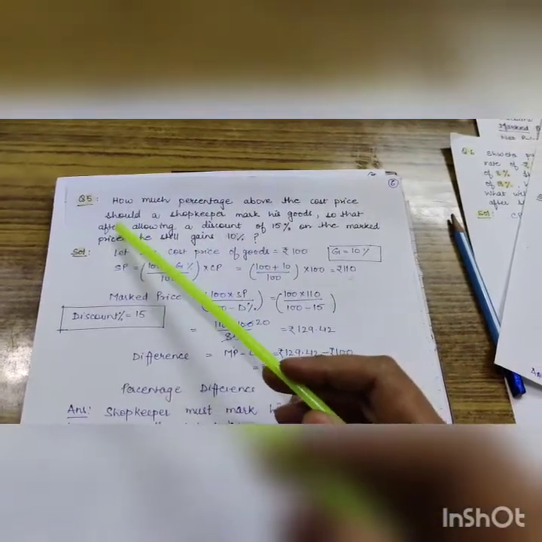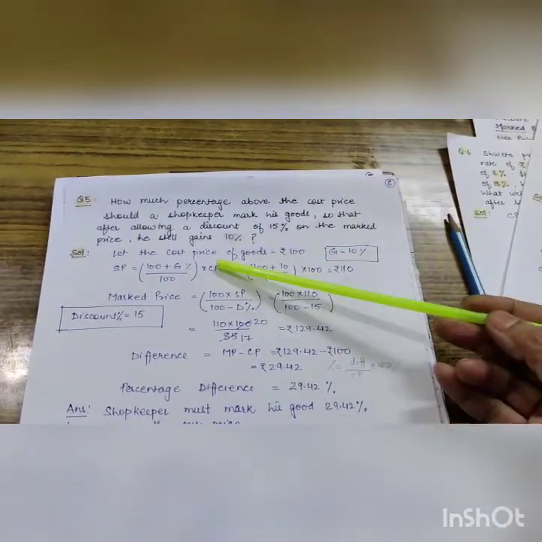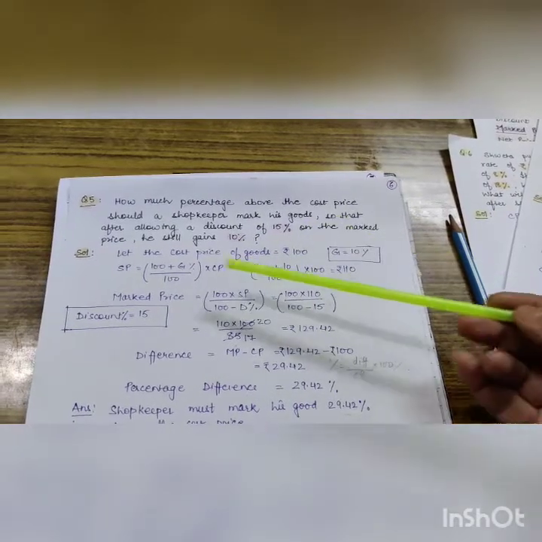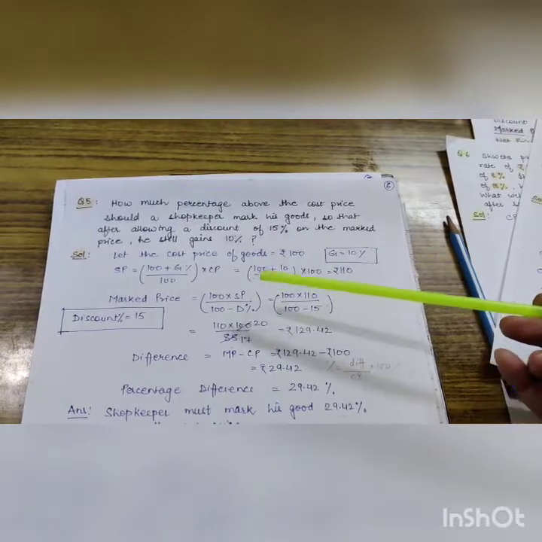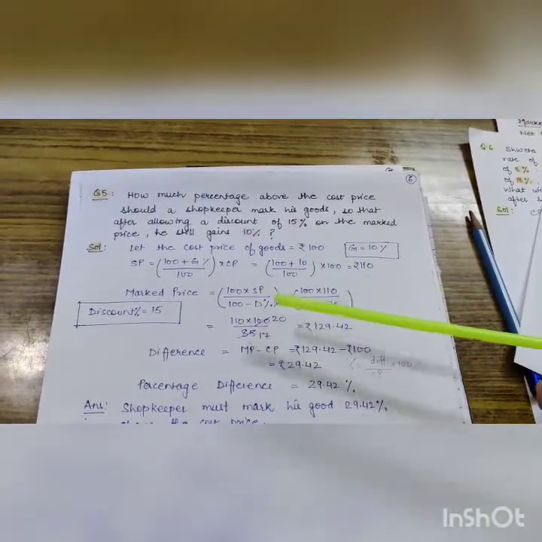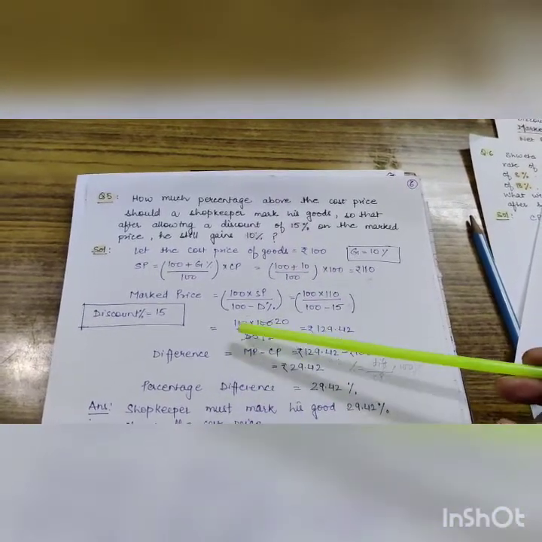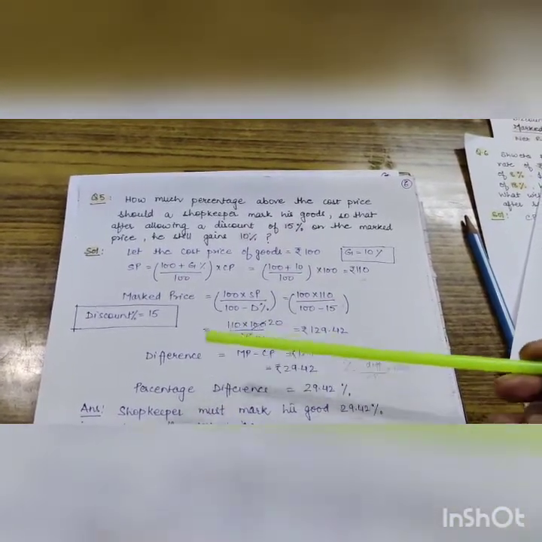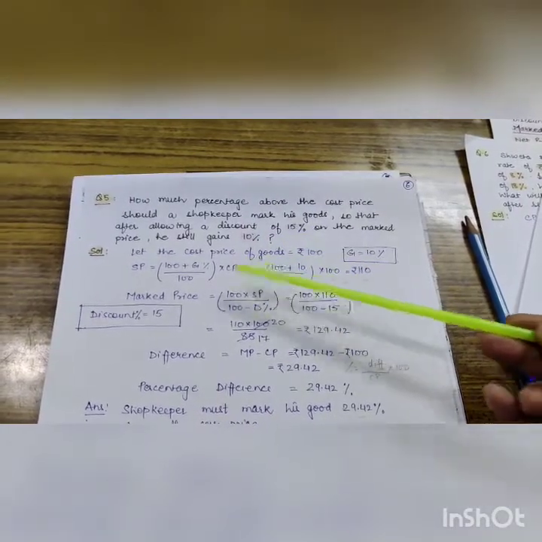Let's take up another question, which is question number 5 of run through. How much percentage above the cost price should a shopkeeper mark his goods so that after allowing a discount of 15% on the marked price, he still gains 10%? That means what percentage above the cost price should the marked price be so that after giving a discount of 15% on the marked price, he is still gaining 10%.